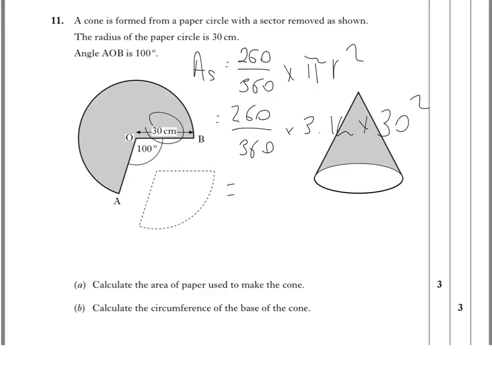So I can enter that into the calculator now. And that will give me 2041 square centimetres. Remember that square units for an area.